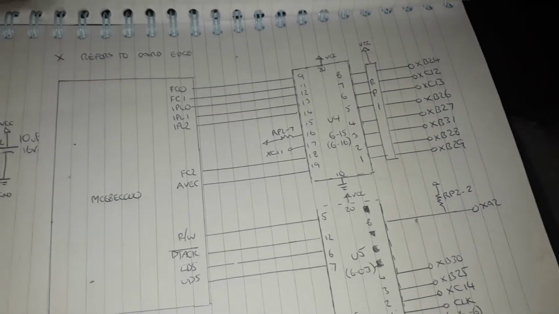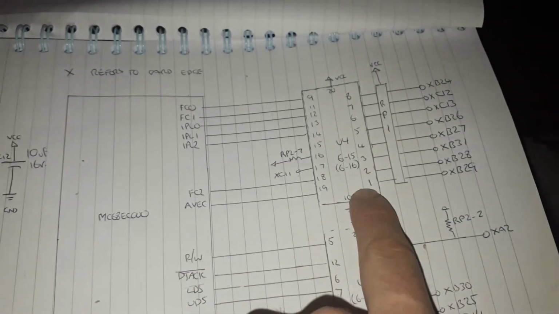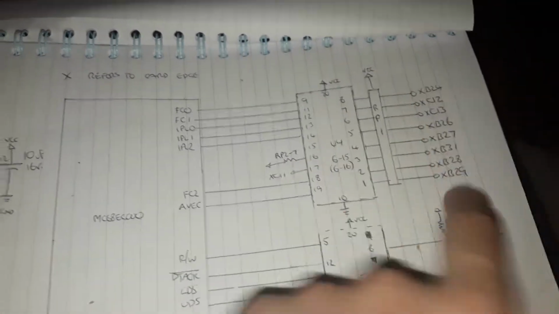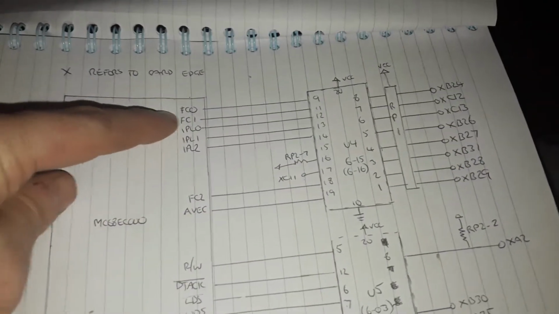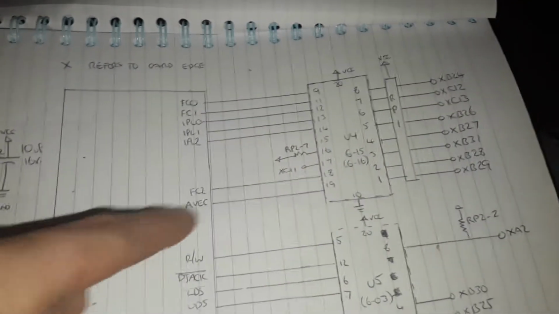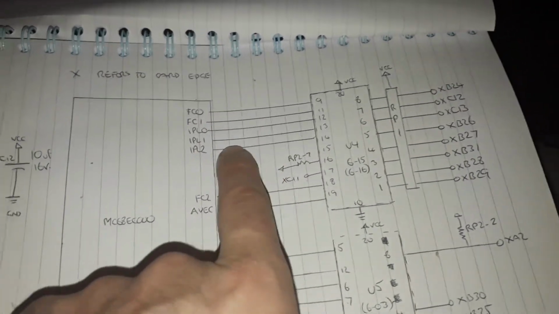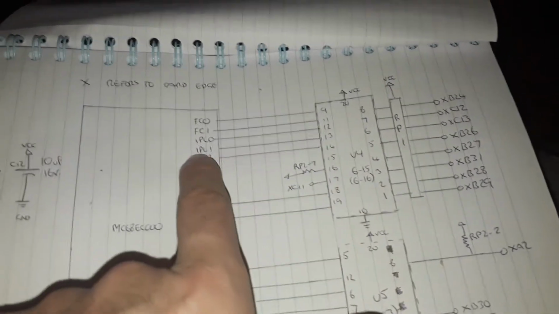These are the ones connecting to the PALs. You see what I was saying there about U4, the 616. We're taking information from the main board, processor sending its function codes in, and then it's getting information back at the interrupt level.